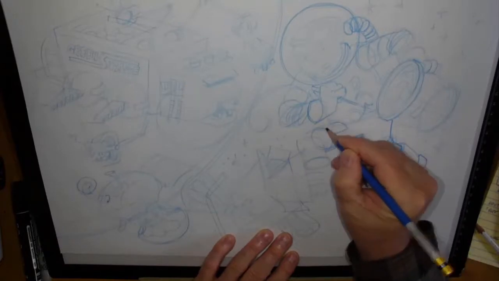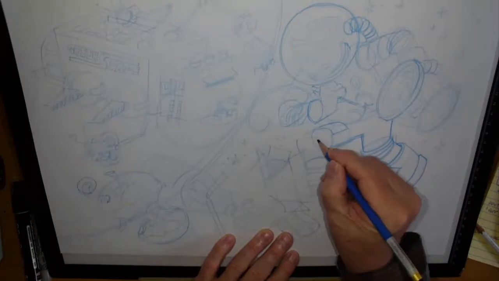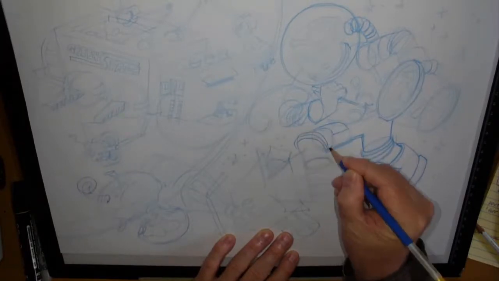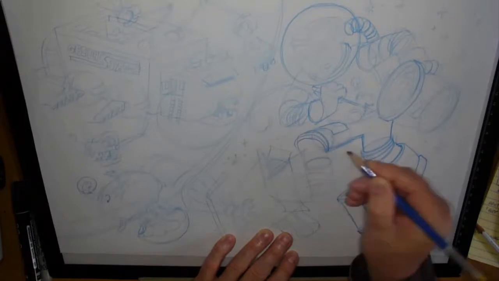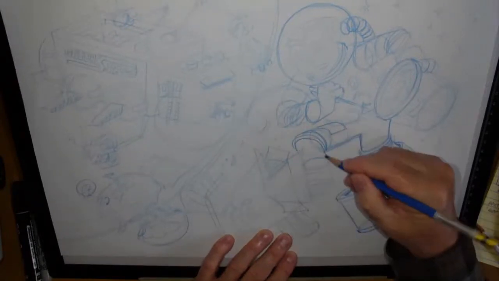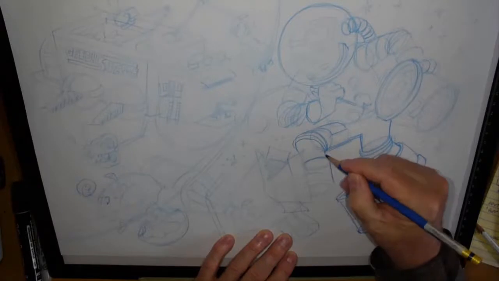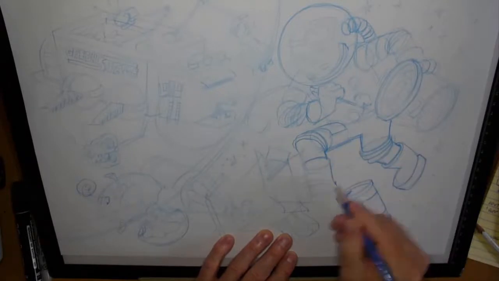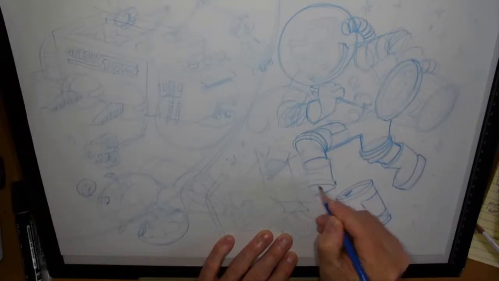Because the detail and the structure of things look like it's possible, I'm not doing make-believe structure. I'm trying to be accurate even though it's something that doesn't exist. I'm trying to fool the audience into believing what I'm doing.